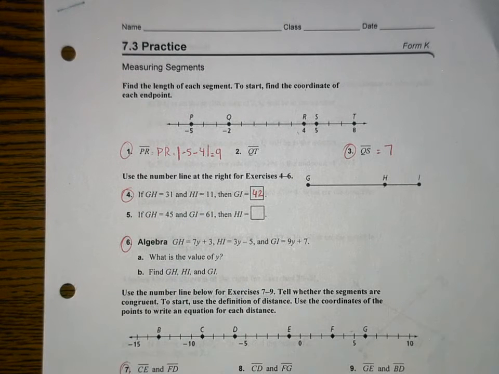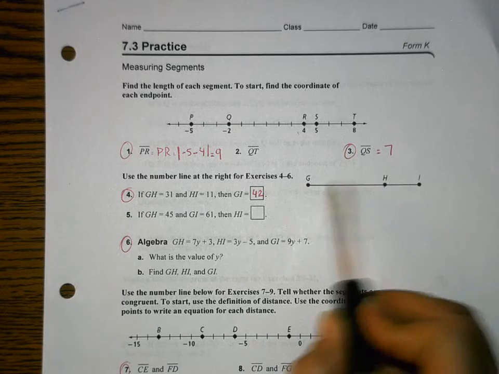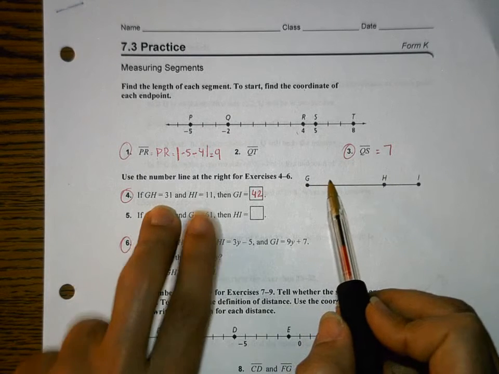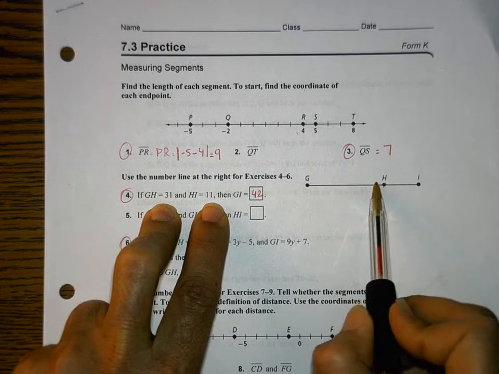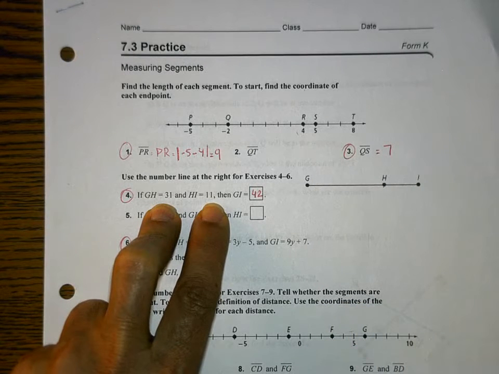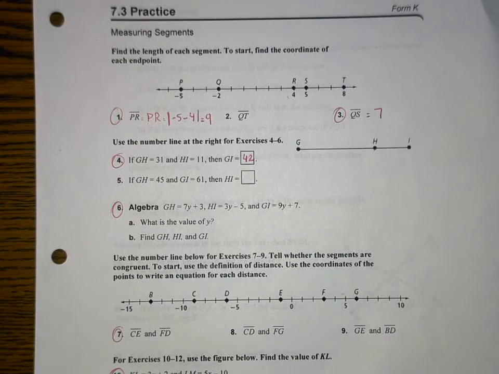Now, this is easy. They start with just numbers. But how about if they do an algebraic expression? You do the same thing. The same way we added 31 plus 11, I would add an algebraic expression plus an algebraic expression together. And that is number 6. That's exactly the point I was trying to make: what happens when they don't actually give me numbers, they actually give me algebra.